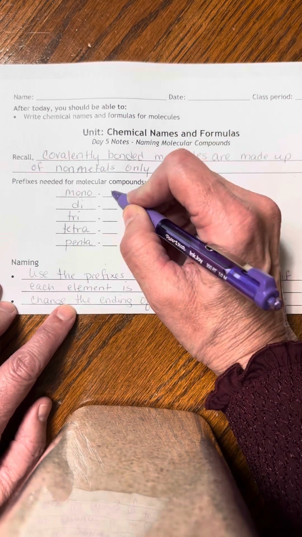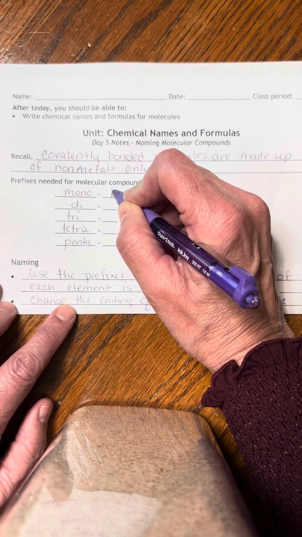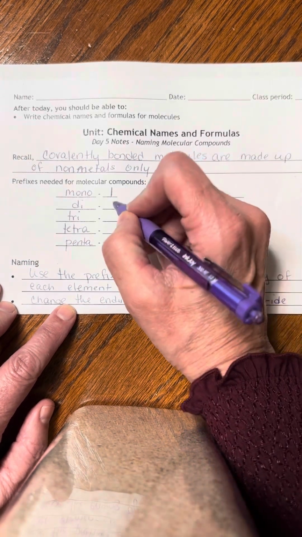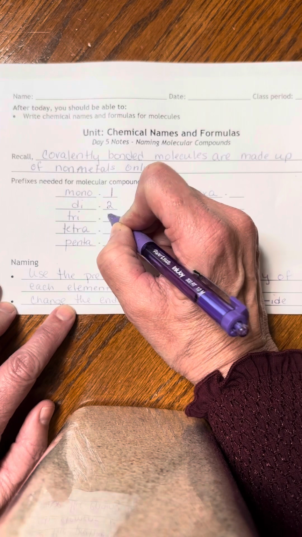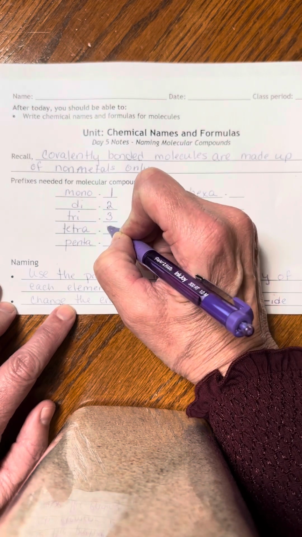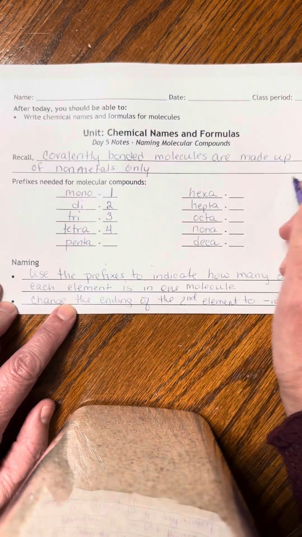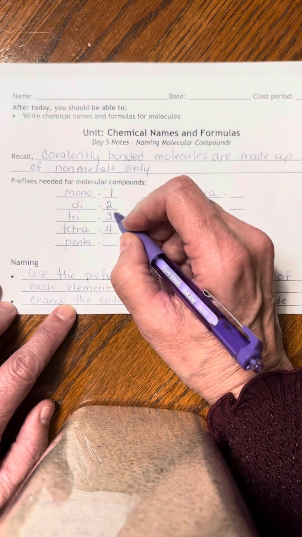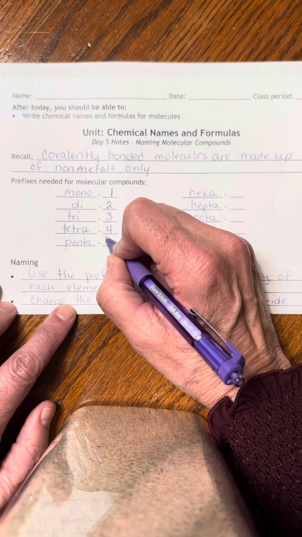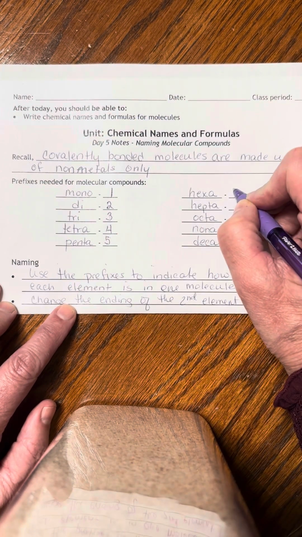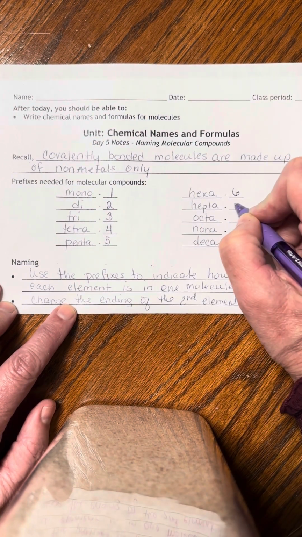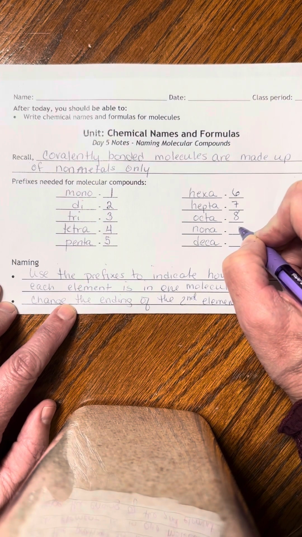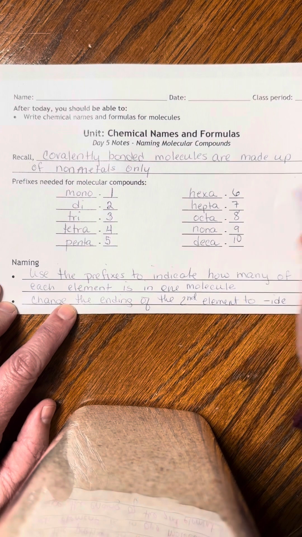We need to know that we use the prefix mono if we're talking about 1, di means 2, tri 3, tetra 4, think tetrahedral, or trigonal planar, remember? Penta means 5, hexa 6, hepta 7, octa 8, nona 9, and deca 10.